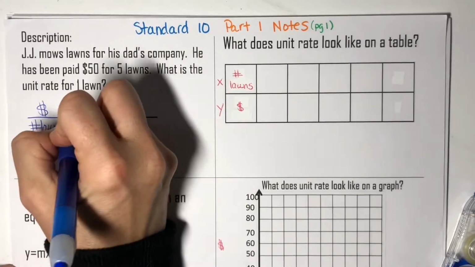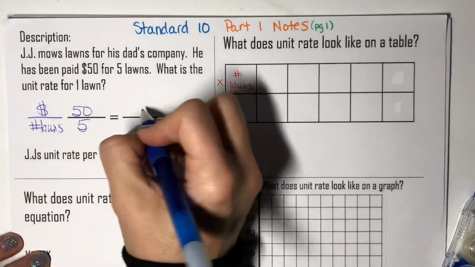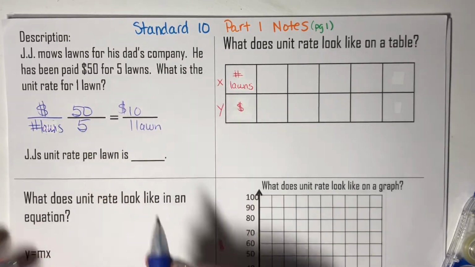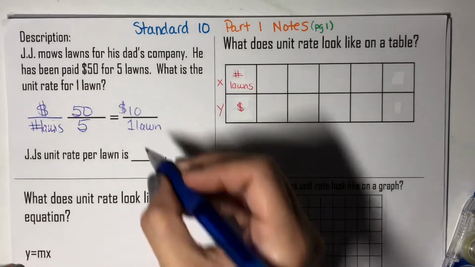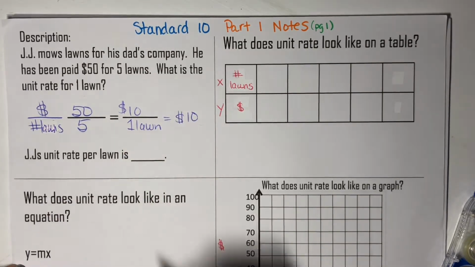So he made $50 for 5 lawns, which means I'm going to divide and I'm going to get $10 for 1 lawn. And if you remember writing it, that is how it looks in terms of unit rate. The denominator is always 1, but we're just going to keep that as 10 right now. So the rate per lawn is $10.